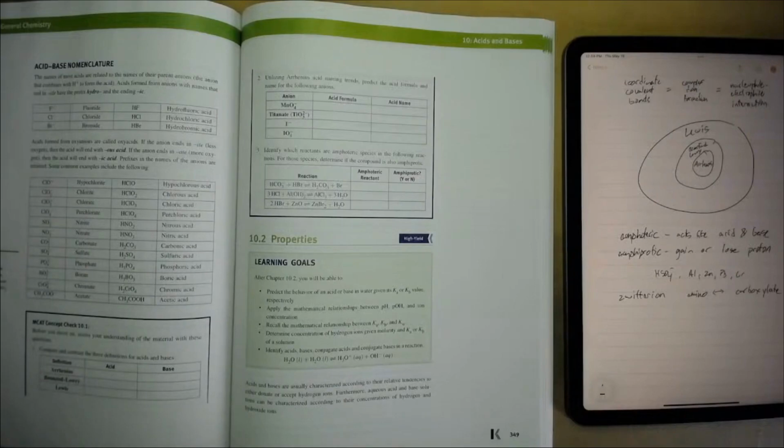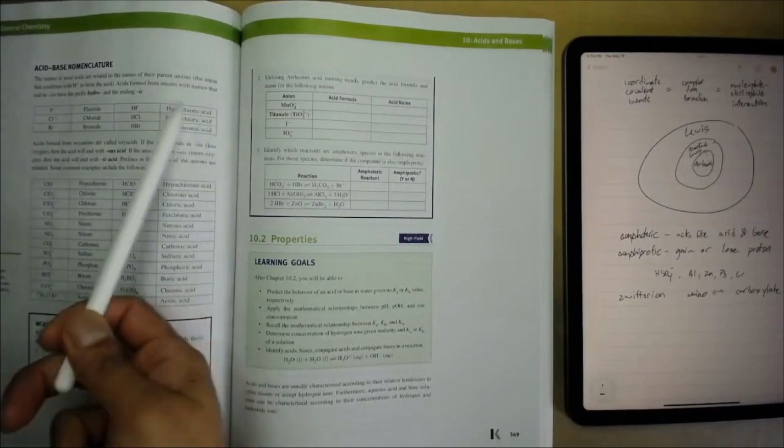Hypochlorite, chlorite. So hypochlorite is hypochlorous acid. Chlorite is chlorous acid. Chlorate is chloric acid. Perchlorate is perchloric acid. Nitrite is nitrous acid. Nitrate makes nitric acid. Carbonate makes carbonic acid. Sulfate makes sulfuric acid. Phosphate, phosphoric acid. Borate, boric acid. Chromate, chromic acid. Acetate, acetic acid. These are some useful compounds that we should kind of know anyways. We should memorize these.